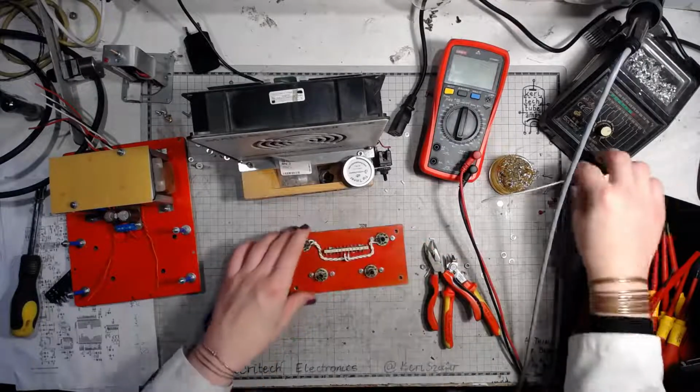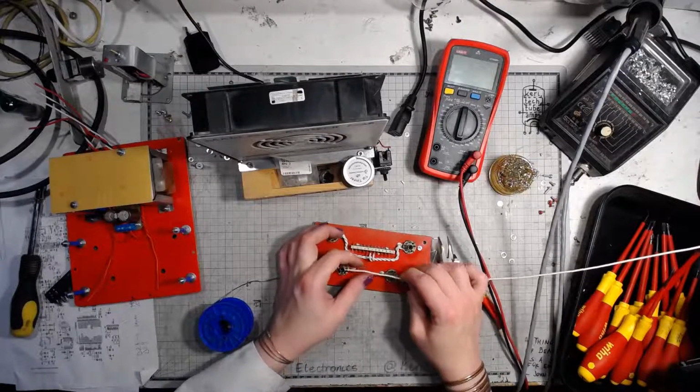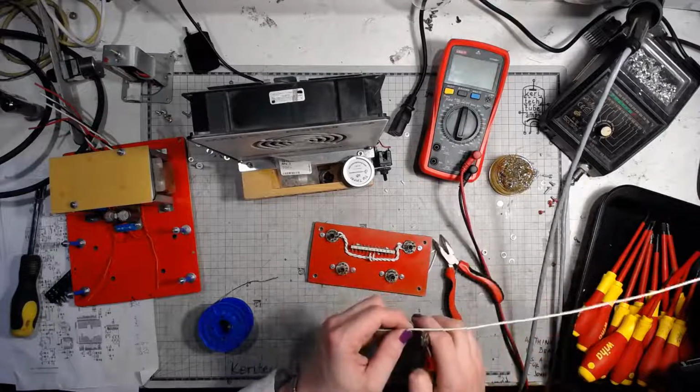Okay, that's 2 tubes to heat. And then the remaining two tubes.